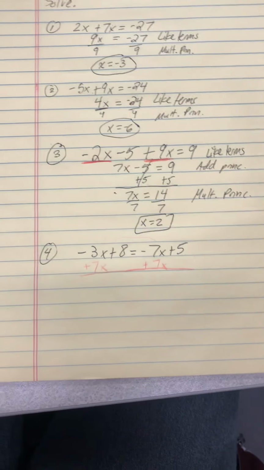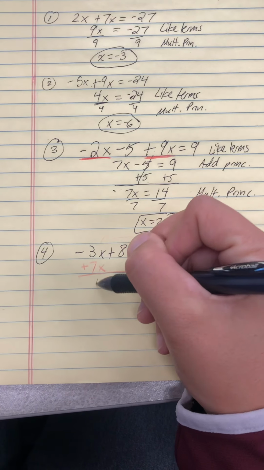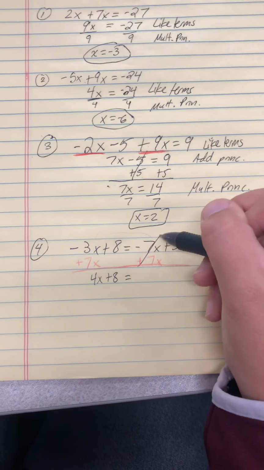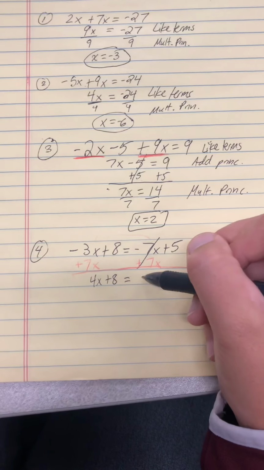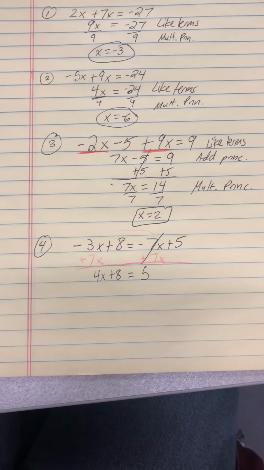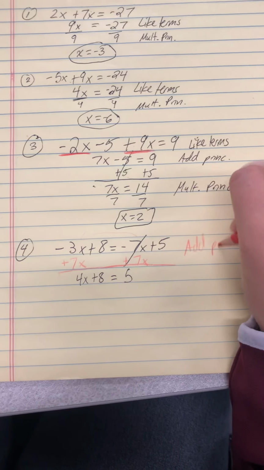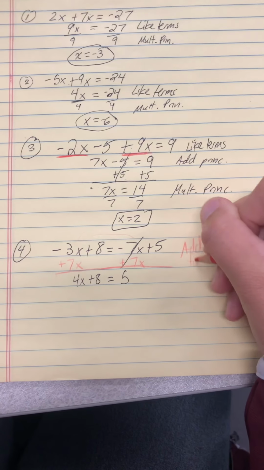Now when I do that, let's go ahead and find out what I get. When I add those together, I get 4x plus 8 equals 0, and then I have a positive 5. So notice, I used the addition principle for my variable.